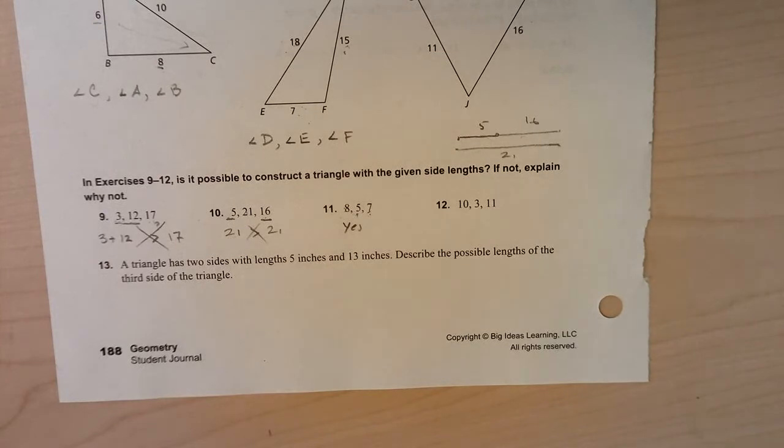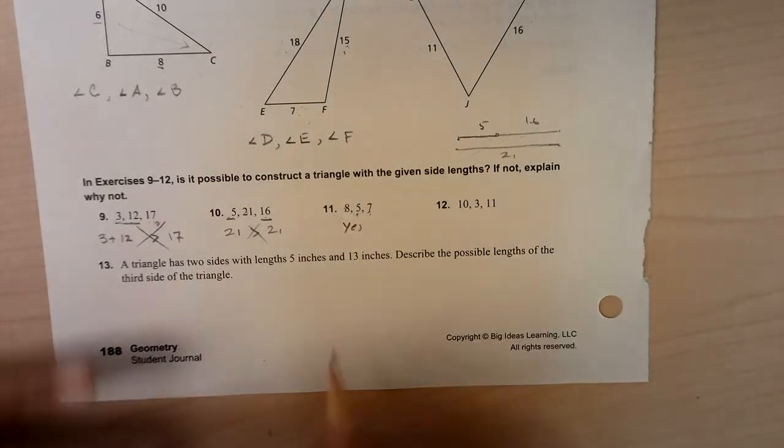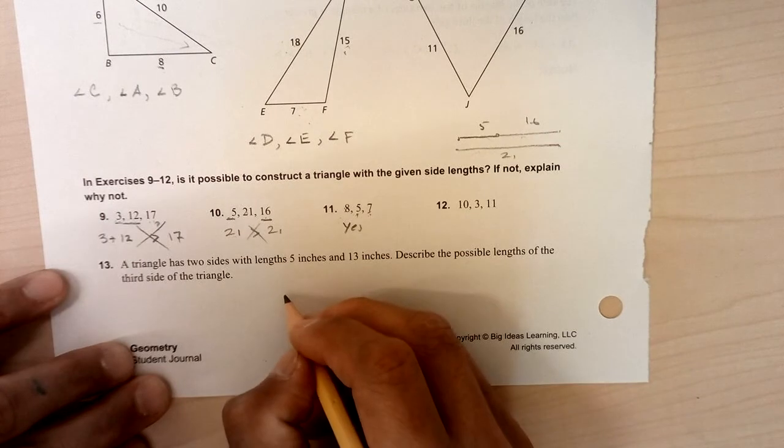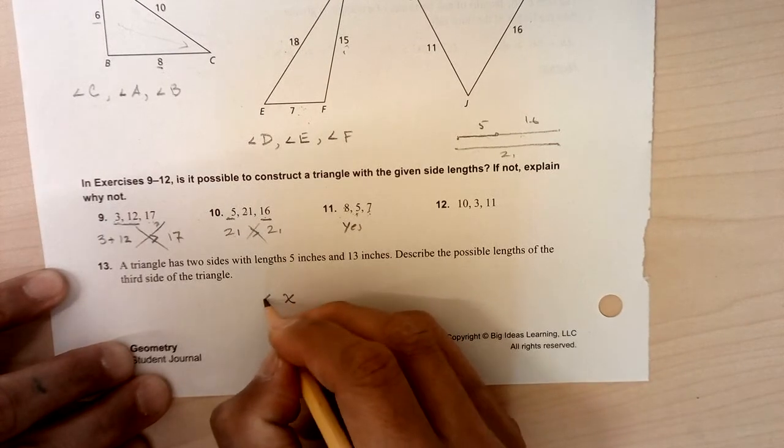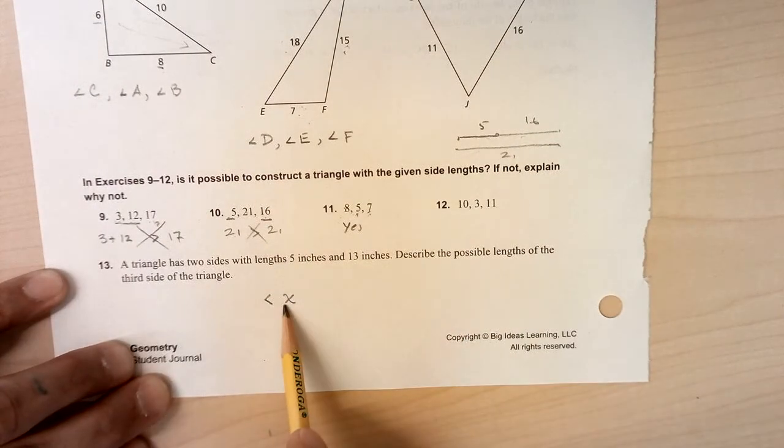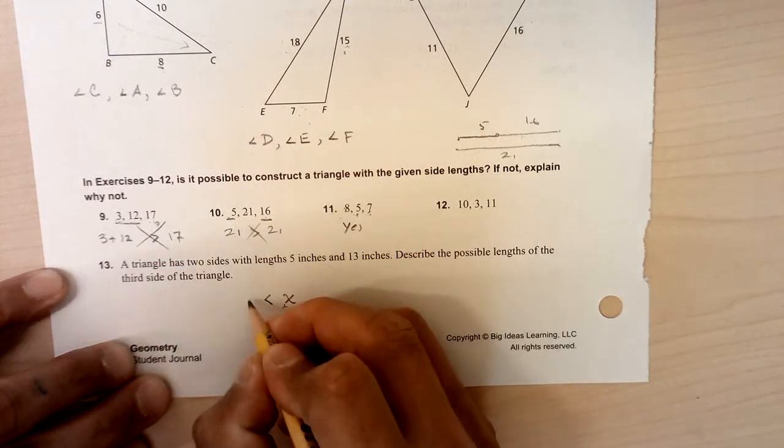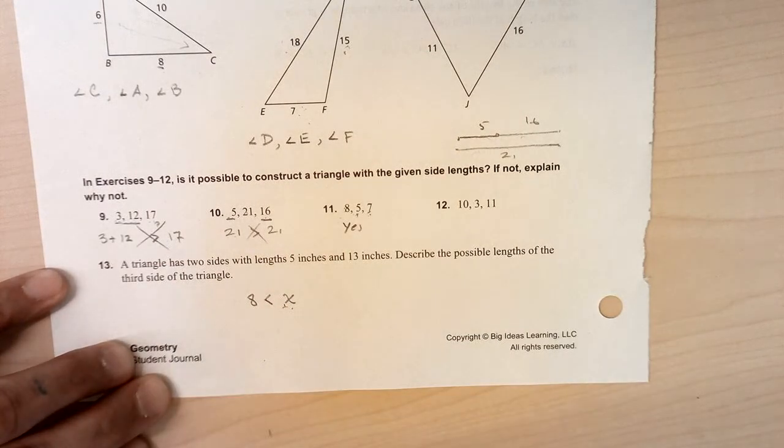And then one last example with triangle inequalities. Think about this before we go over the answer. If you have two sides of a triangle, 5 and 13, try to figure out all the possible lengths of the third side of the triangle. If you figured out the possible lengths of the third side, the smallest the third side length could be, if I let that be x, would be, did you figure it out? Has to be more than 8. Anything more than 8, such as 8.1.